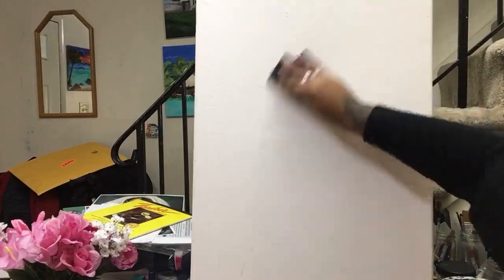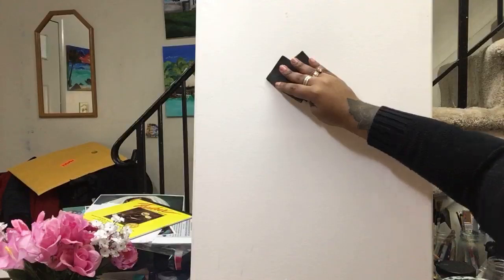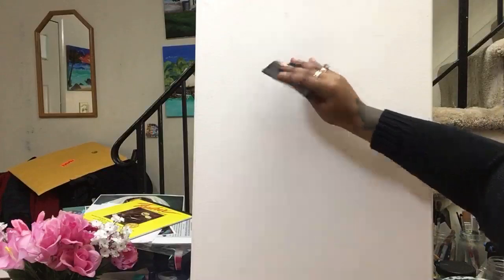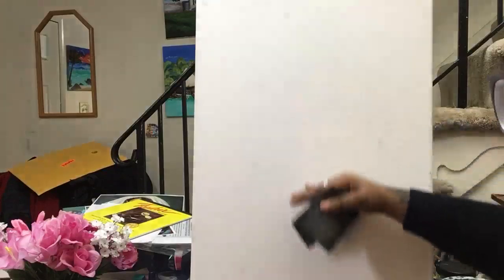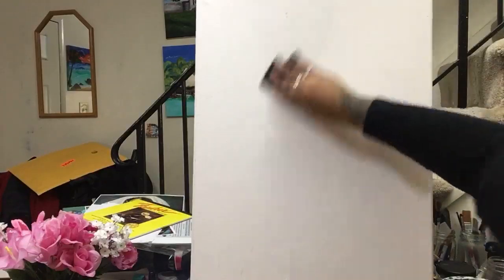Now I would recommend that you guys use a mask so that you don't get any acrylic particles, because this does have an acrylic primed surface. So I recommend that you use a mask before you actually do that.